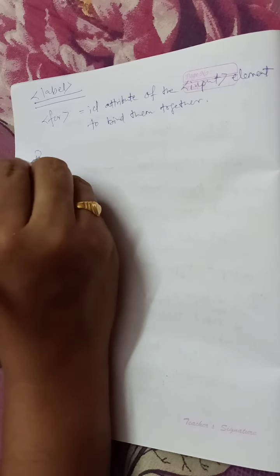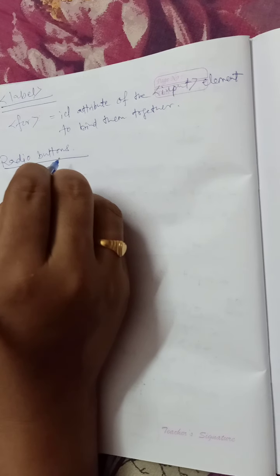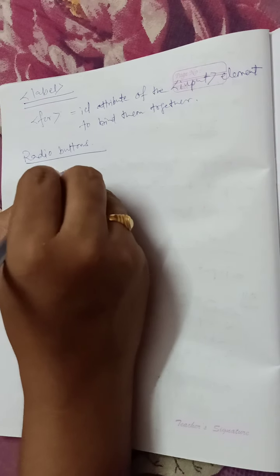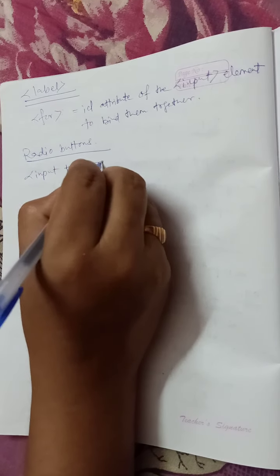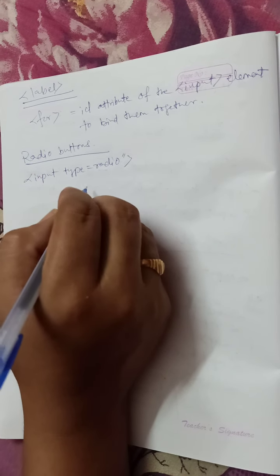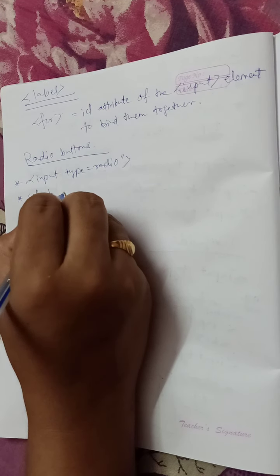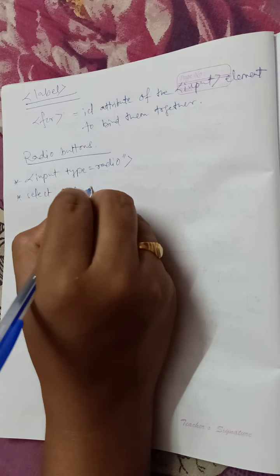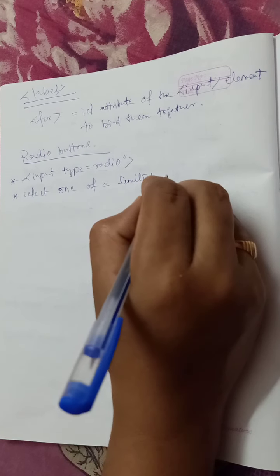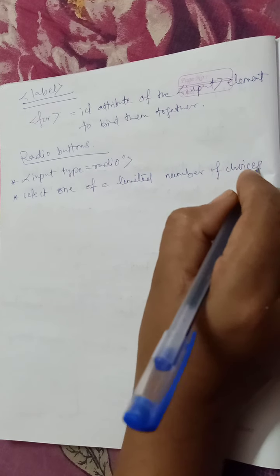So now coming to radio buttons. For this we write input type equal to radio. It lets the user select one of a limited number of choices.